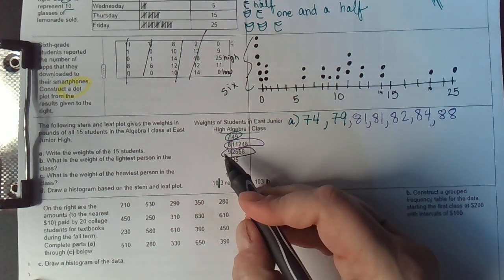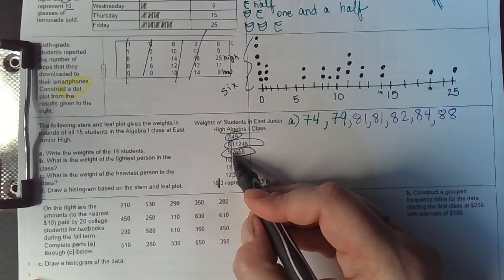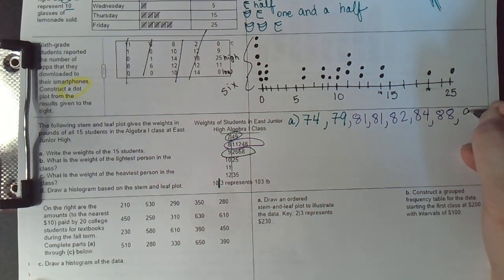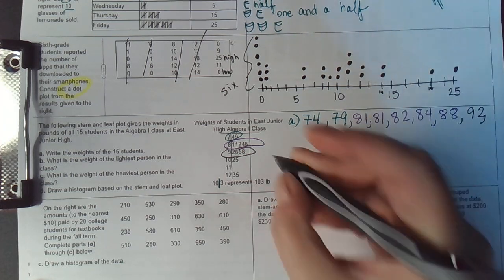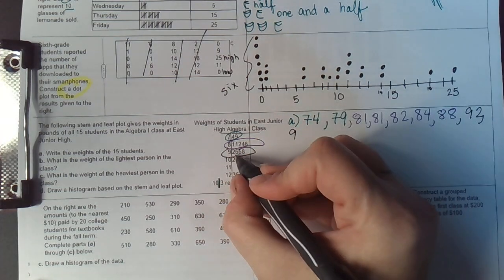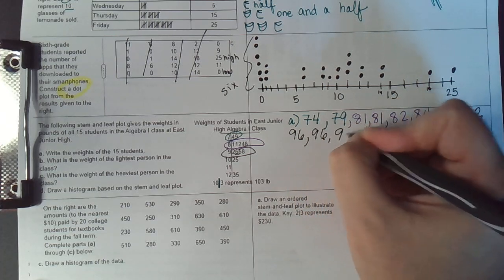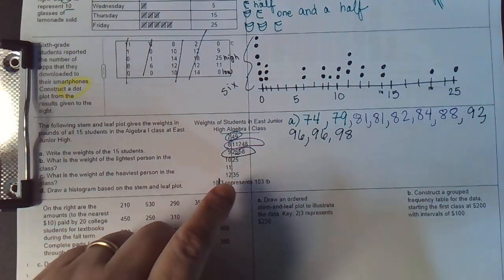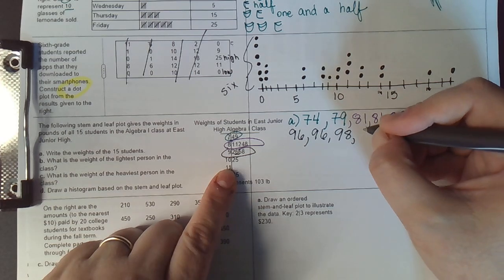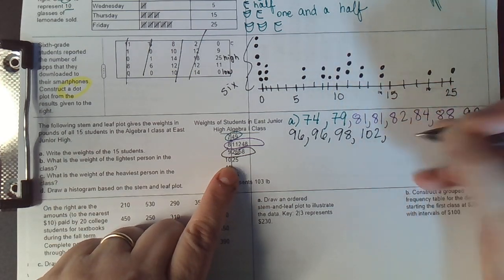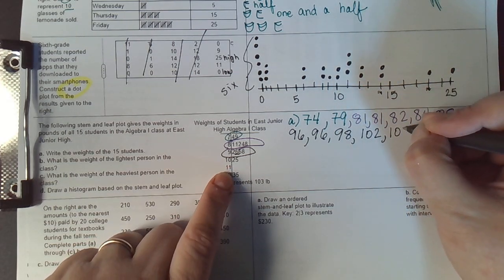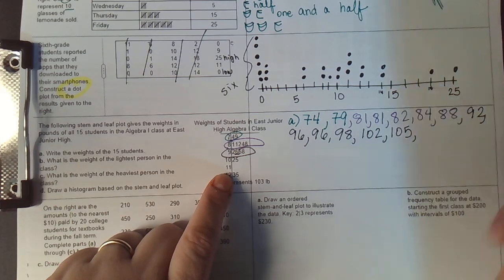Then the next one, 9. Remember, this means you write 9, then the number on the other side. So 92. Then 9, and the number on the other side, 6. Then another 96. Then another 98. Then keep going. We have 10-2, or 102. 10-5, or 105.